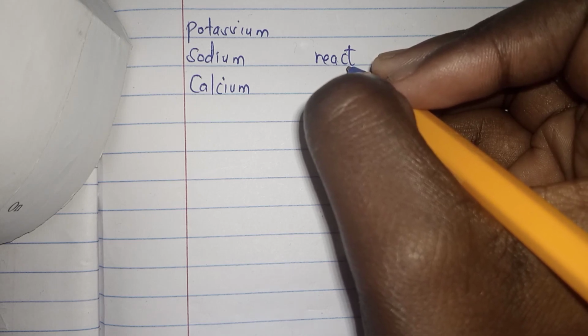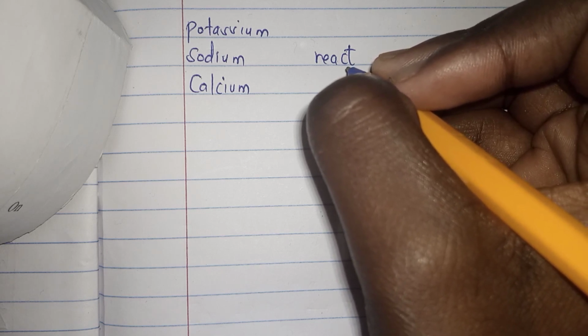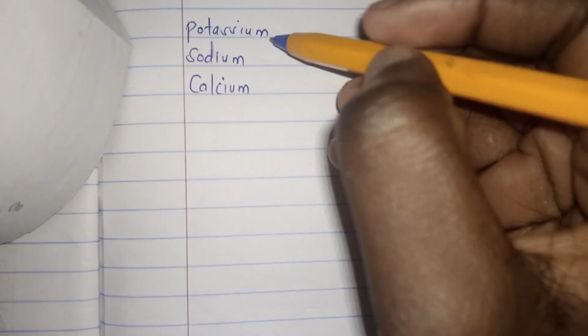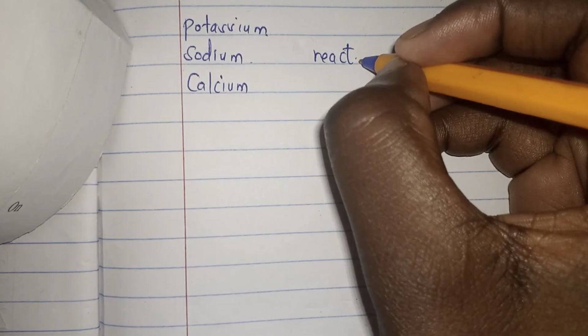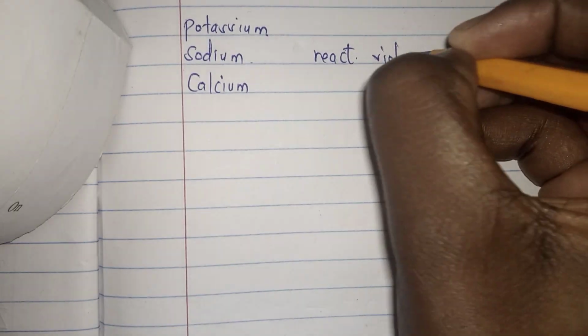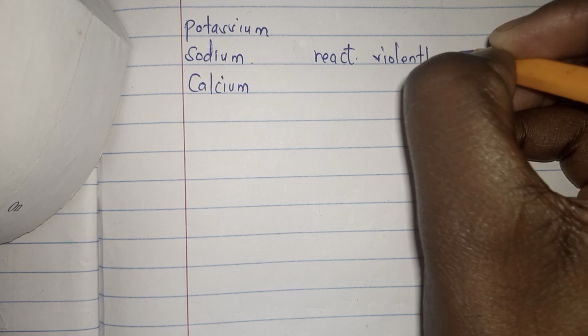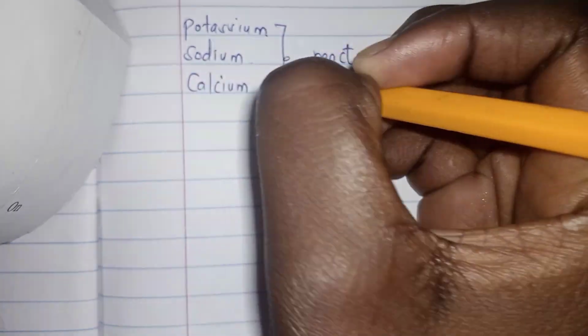So they react very violently with acids. They can even explode. So for these metals, the likes of potassium, sodium, and calcium, remember that they react violently or vigorously with acids, the 3 of them here.